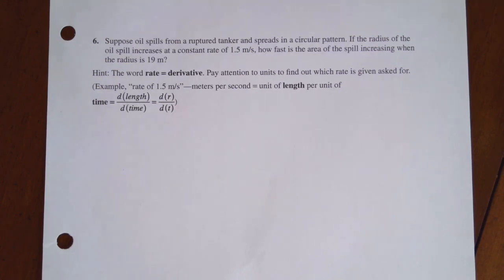But again, when you're asked to find a rate, okay, how fast is the area of the spill increasing? That's a rate, which means you are looking for the derivative. Okay, so these are related rate problems. So every problem, you're looking for some type of derivative. Okay, a rate, remember, derivative is the slope, the rate of change at a specific point in time. So that's exactly what we're doing.